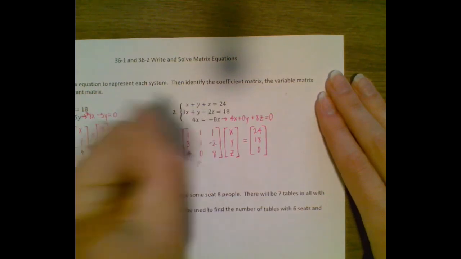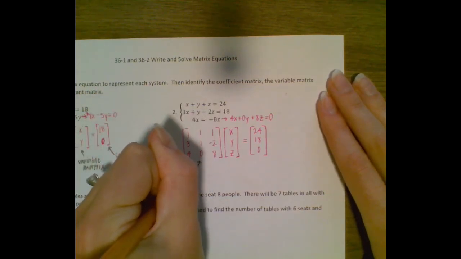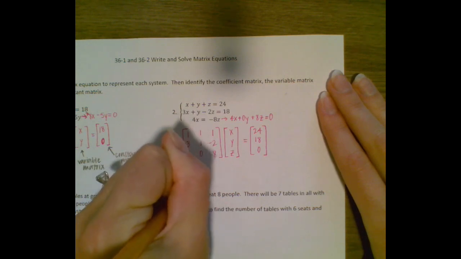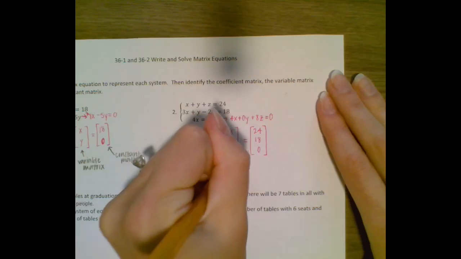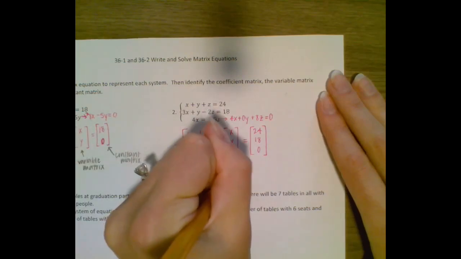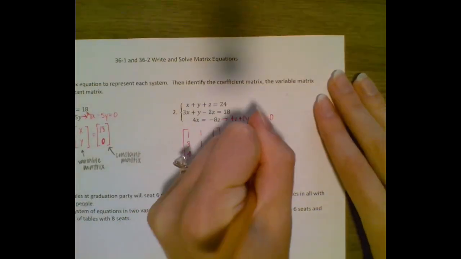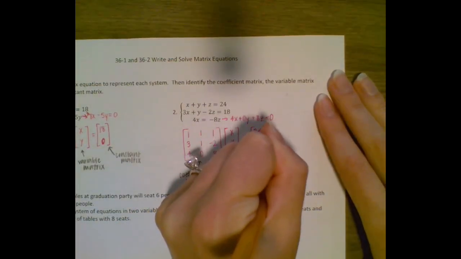Again, these are the coefficients, so this is the coefficient matrix. These are variables, so this is the variable matrix. And these are the constants, so this is the constant matrix.